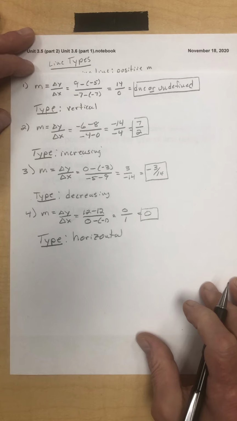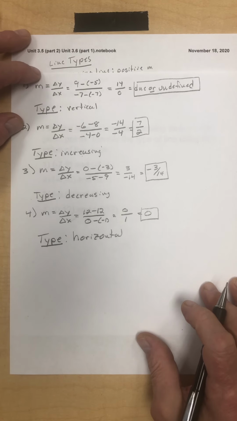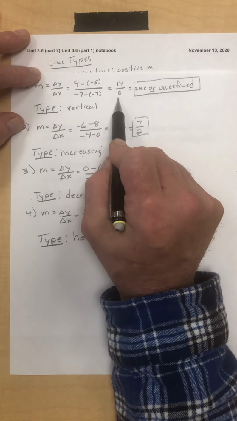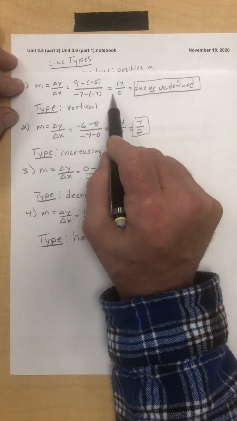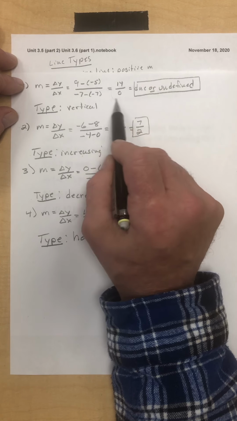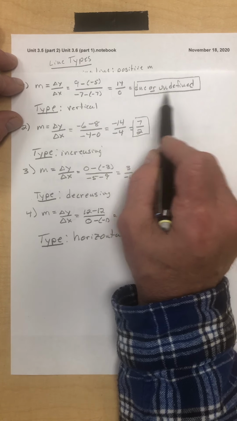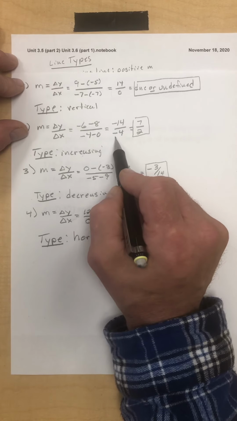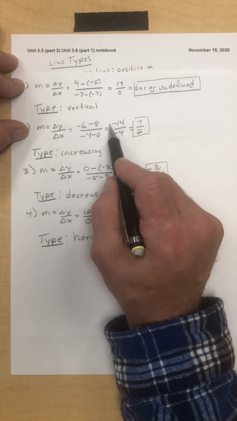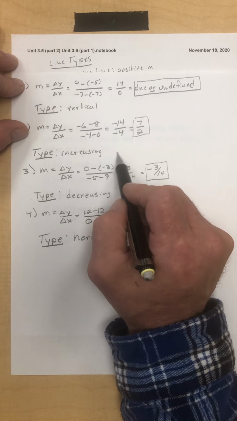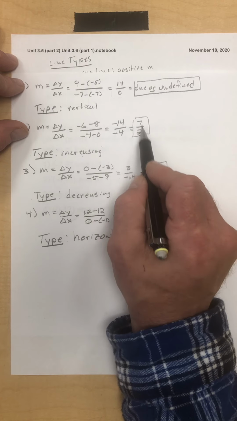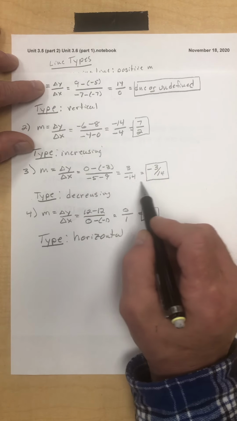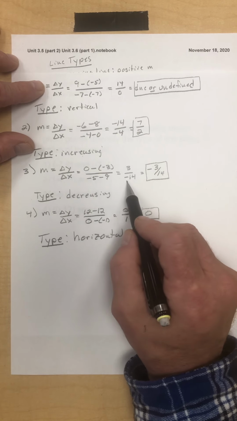Just like the ones we did yesterday. Remember, this is not your slope. You wouldn't leave your answer like this. What's the slope? You don't say 14 over 0. It's DNE or undefined. Same thing here. This would not be your slope because it's not a reduced fraction. When you reduce it, you get 7/2, so 7/2 is your slope. Right here, this is not your slope because we wouldn't leave the negative 14 in the denominator.